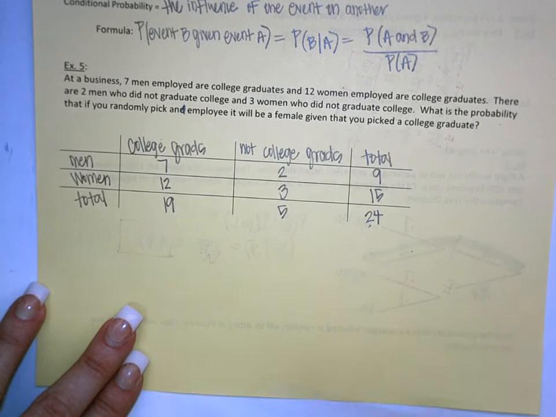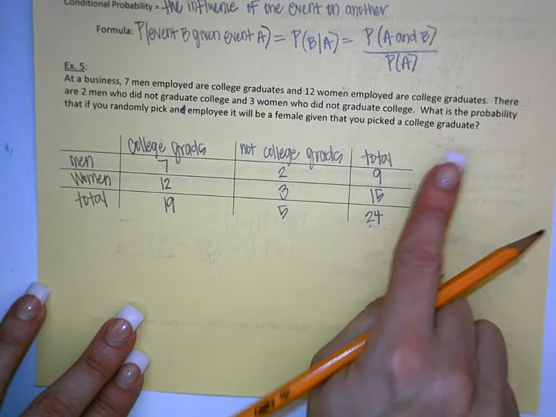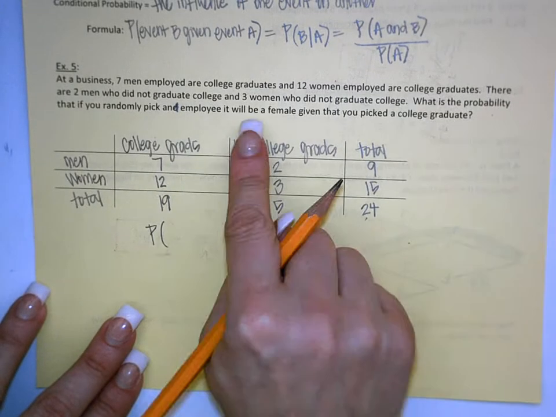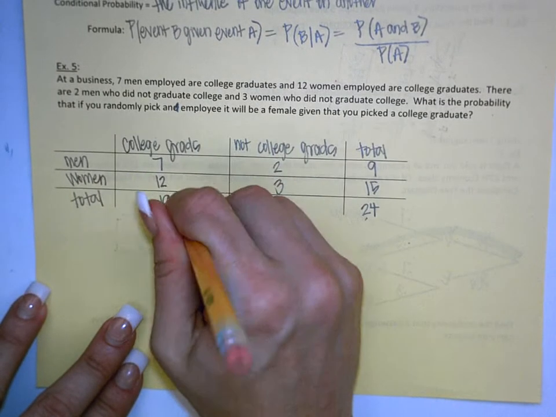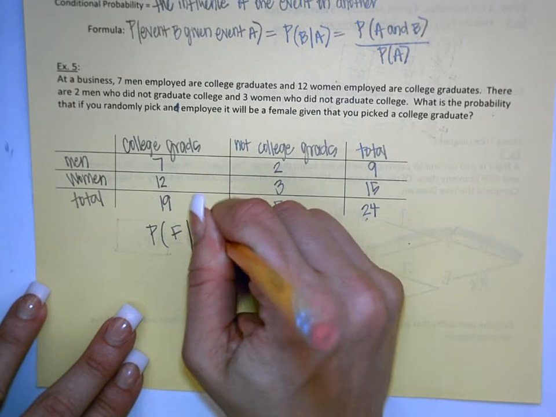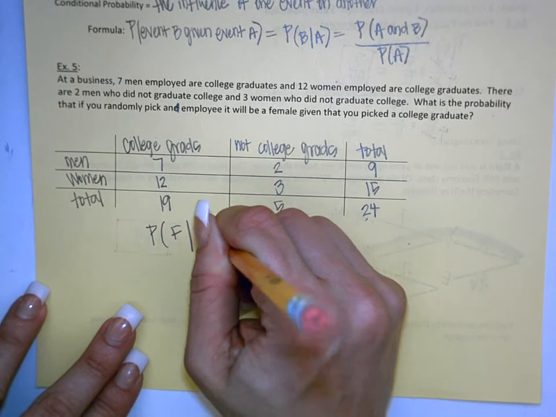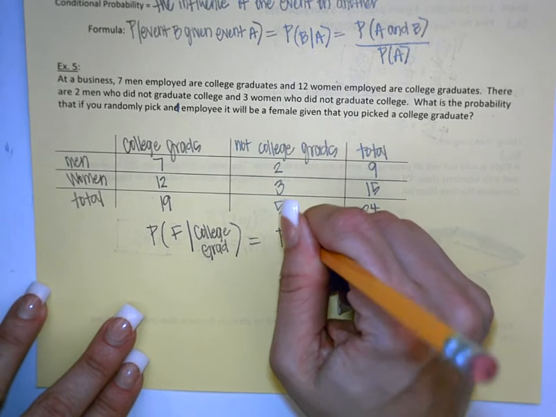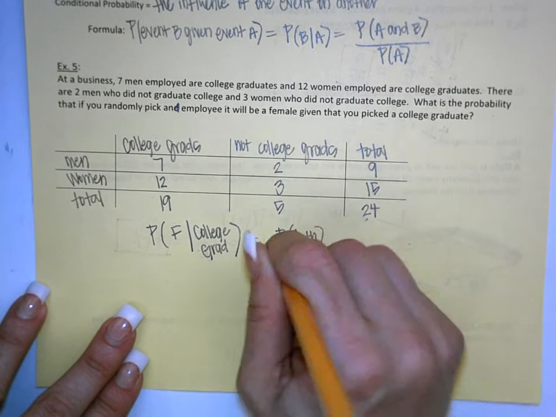So we want to know what's the probability that if you randomly pick a person, it will be a female given you picked a college graduate. The way we do that is finding the probability of being both divided by, it's always the first one.